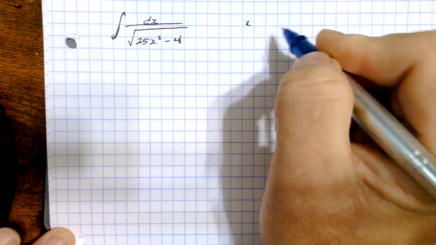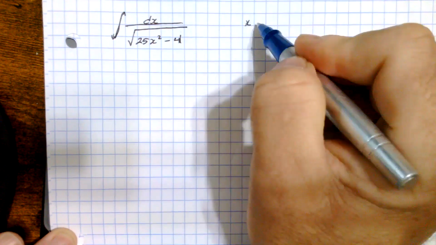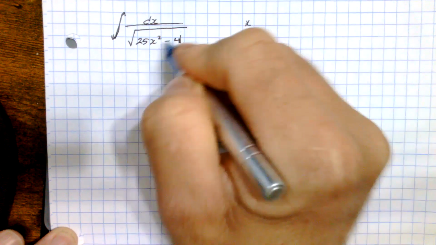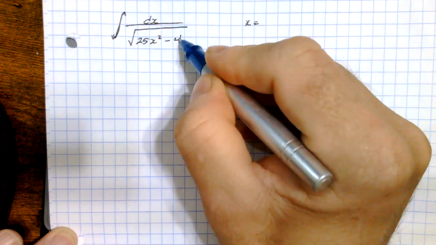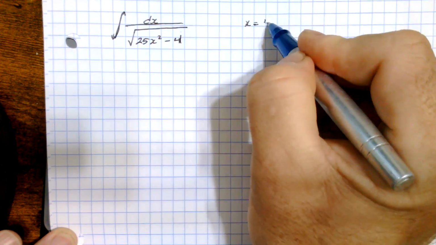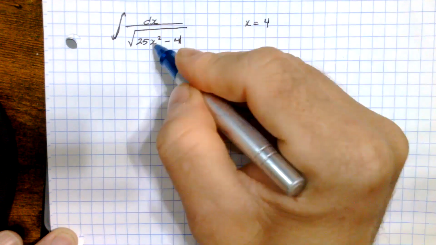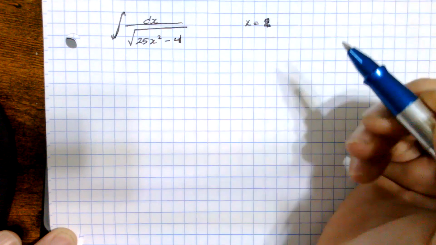So this example is going to be a little bit different, but the same idea. I want to let x equal something. I know that I'm going to need the 4. So just like before, I know that when I square it, I need a 4, so this is going to be a 2. Okay, so I know it's going to be a 2.